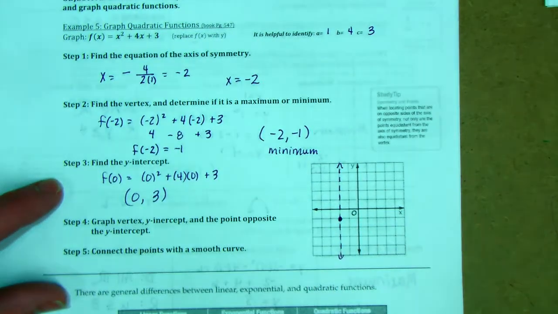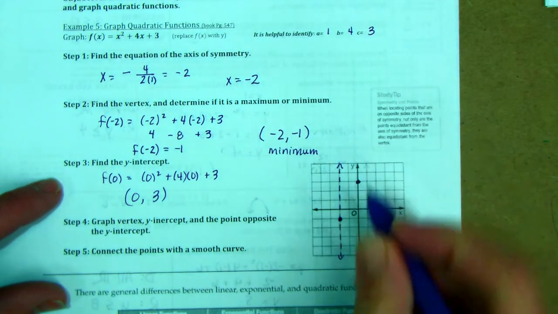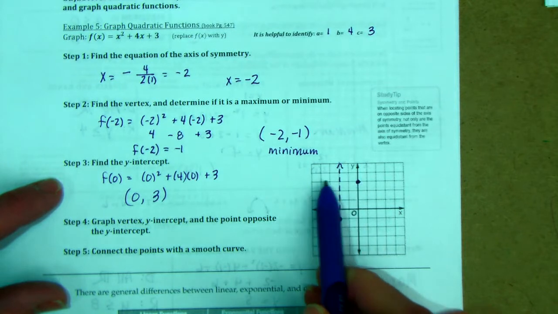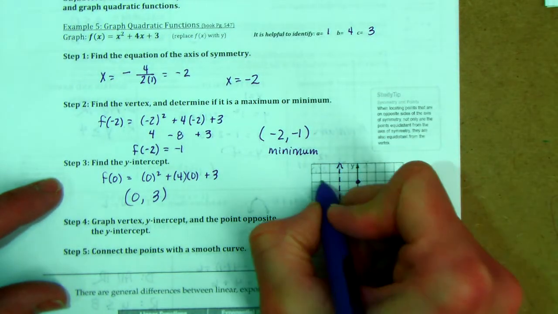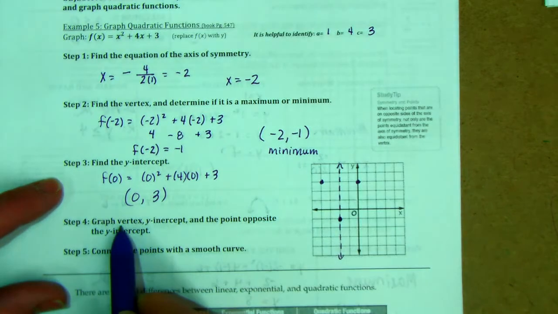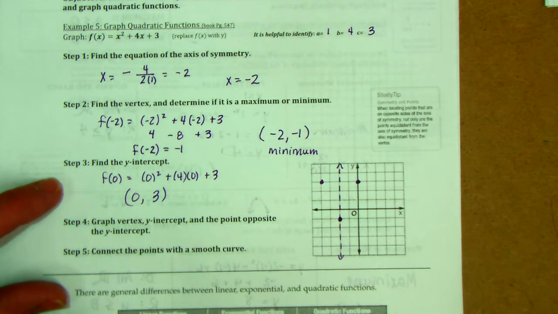Now, because this is the axis of symmetry, I know it's going to look the same on the other side. So it's going to go right here. So I'm going to graph that. Graph the vertex, the y-intercept, and the point opposite the y-intercept. And you know what? Just for the sake, because I'm kind of an overachiever, I like to try one more point. So I'm going to go ahead and put in negative 1 so that I can get that.